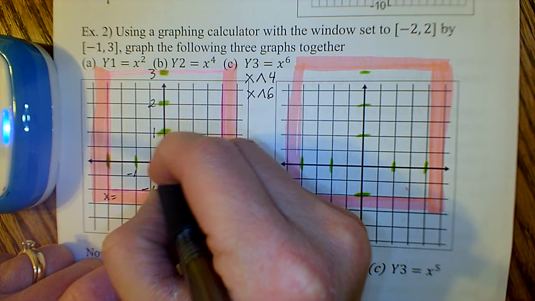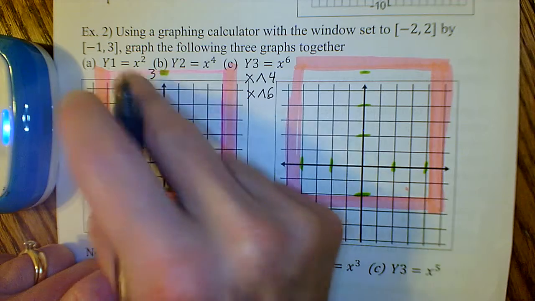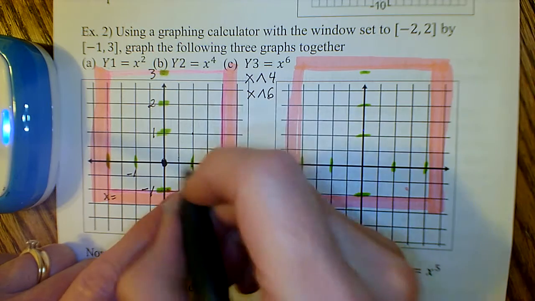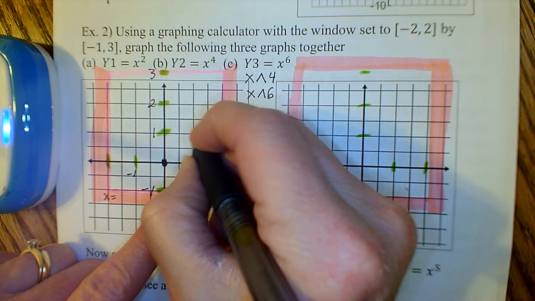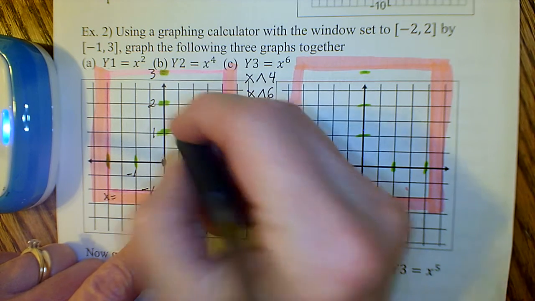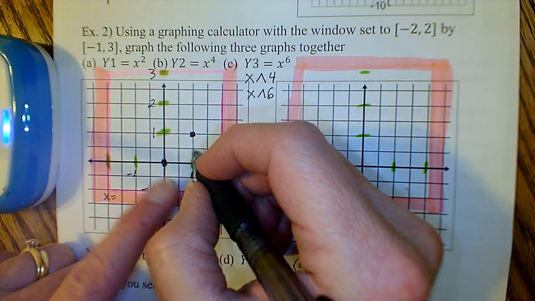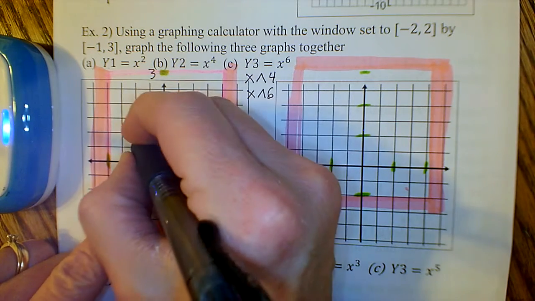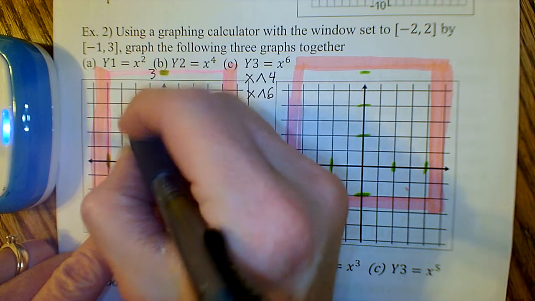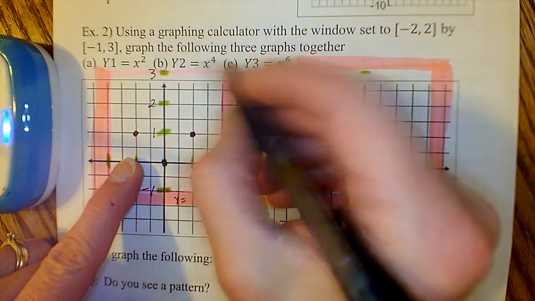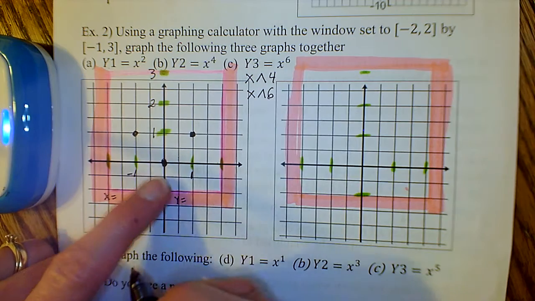They're all going to go through 0, 0. So when x is 0, they're all going to be 0. And they're all going to go through 1, 1, because when we take 1 and raise it to any power, we still get 1. So they're all going through 1, 1. They'll all go through -1, 1 also, since when we raise -1 to an even power, we still get 1.